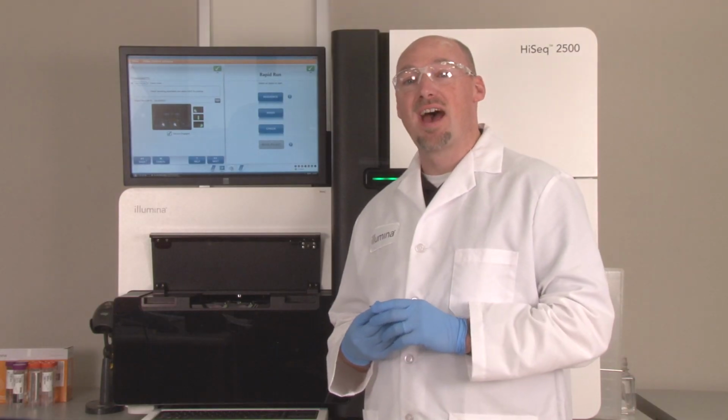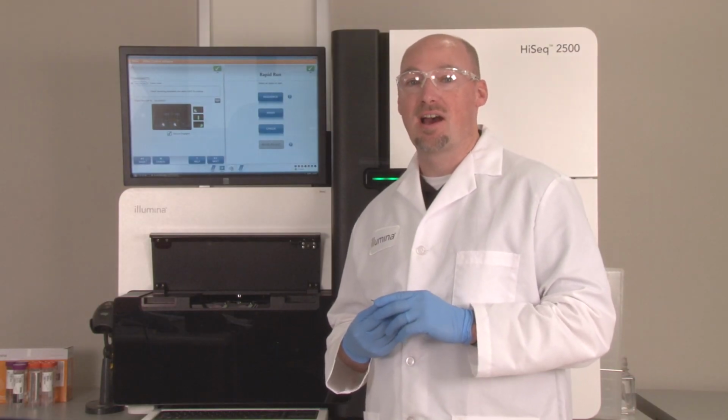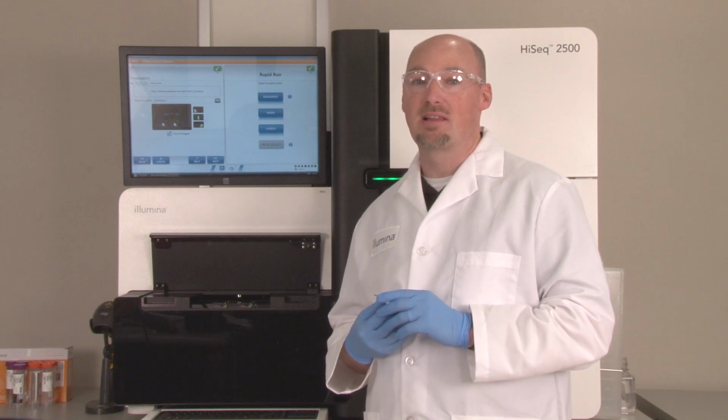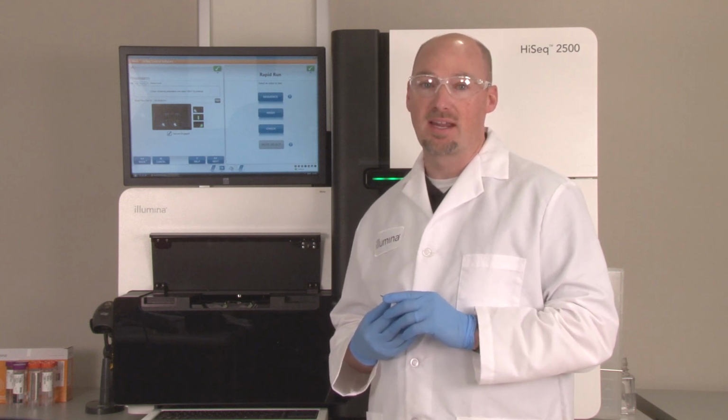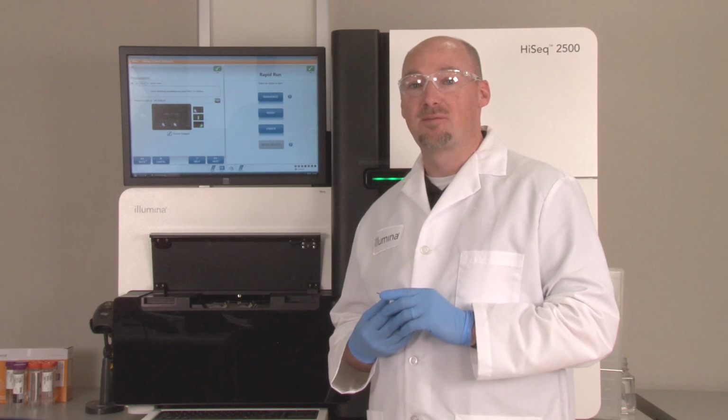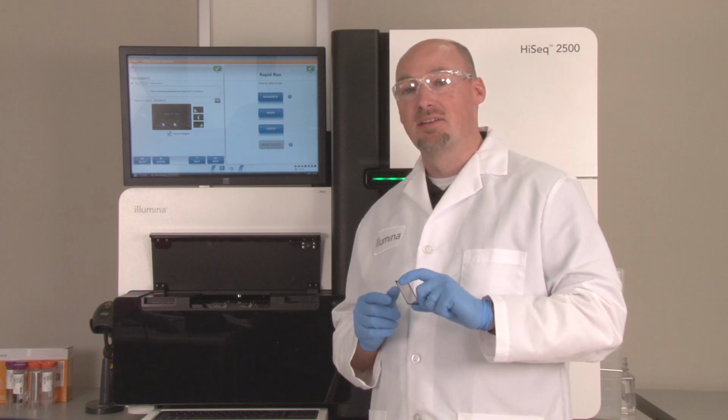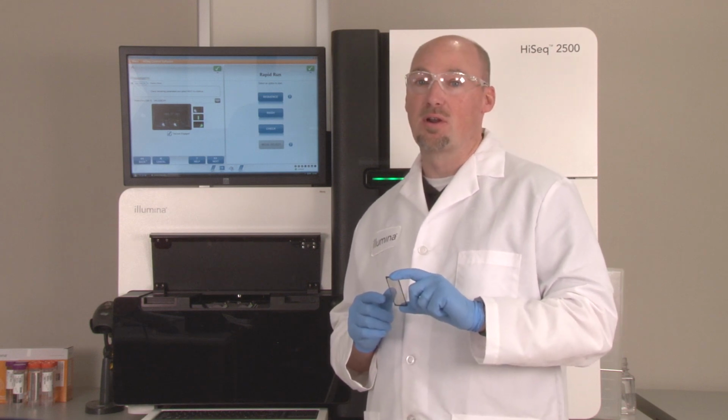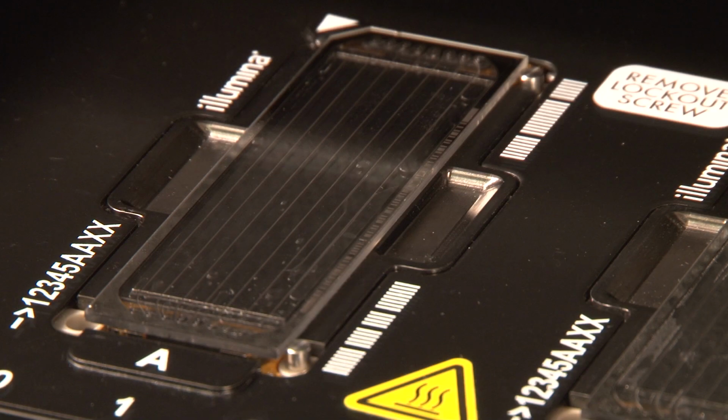A useful skill to have when operating a HiSeq is how to determine where a fluidic line clog or blockage is located. Clogs can be identified by two characteristics: slow flow or no flow at all through the flow cell lane, or backflow as seen here.